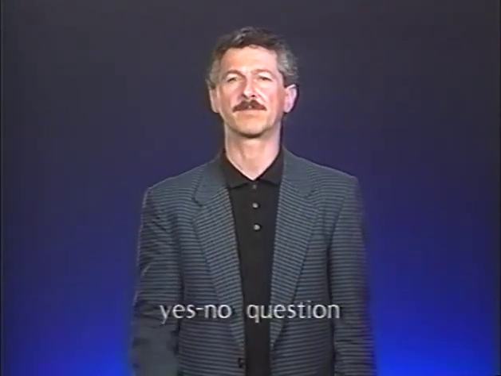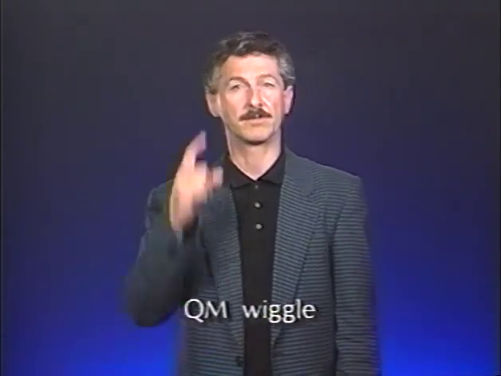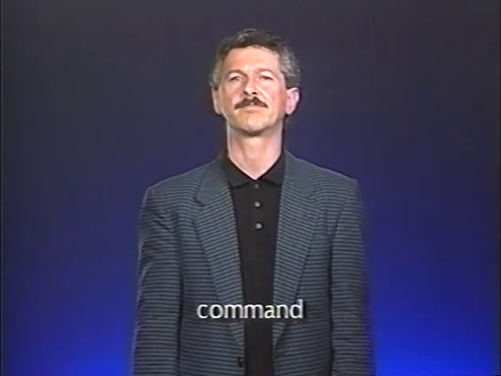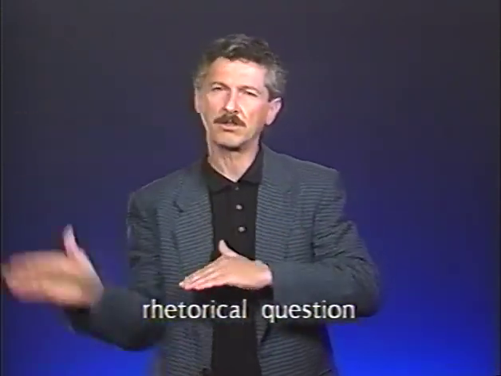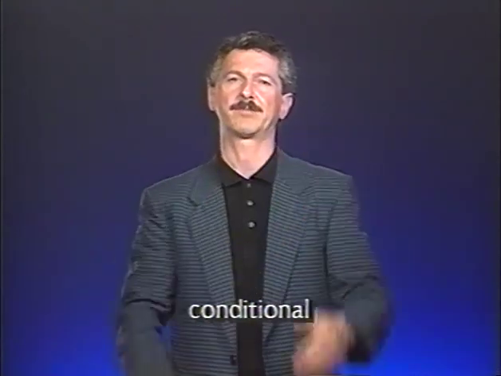As I said, ASL syntax is a very complicated system, and non-manual markers help differentiate sentence types. Here are some examples. So you see the importance of non-manual signals in differentiating sentence types.